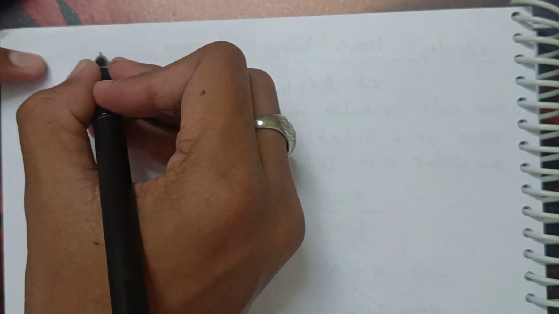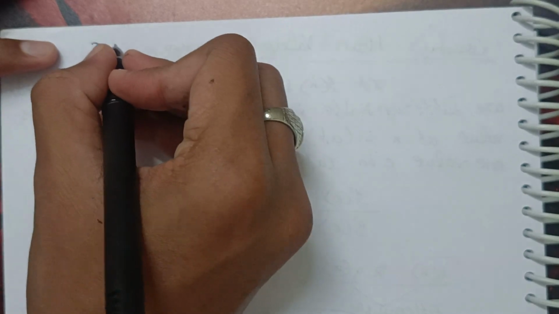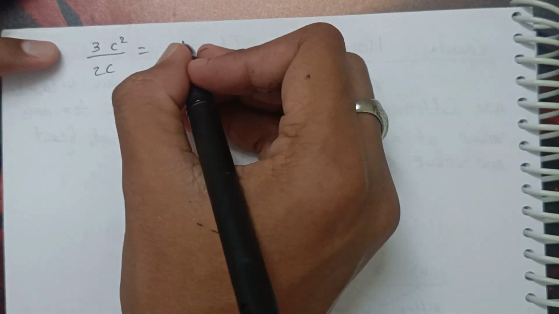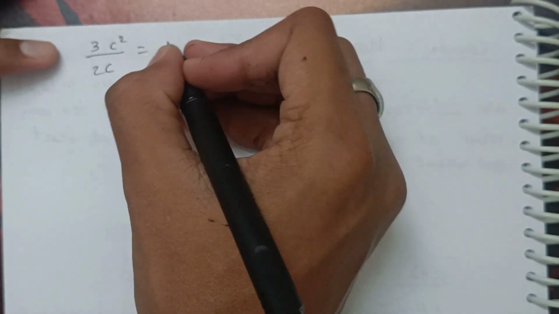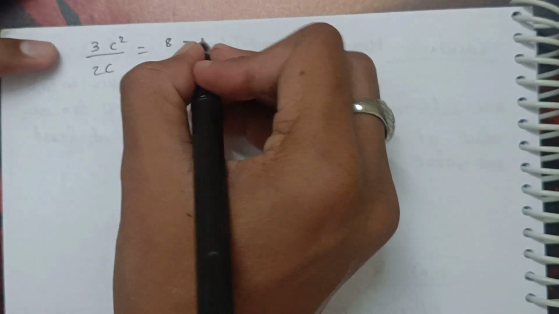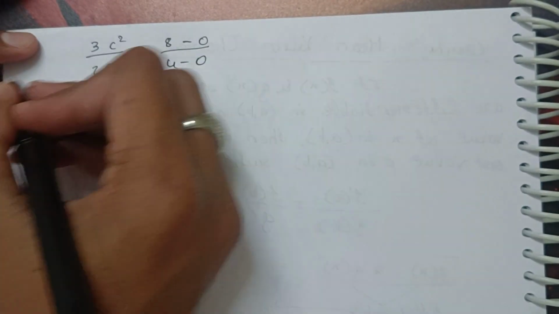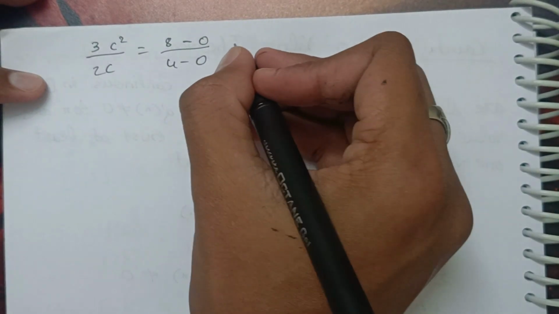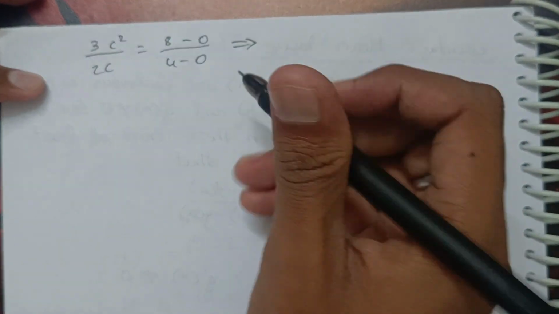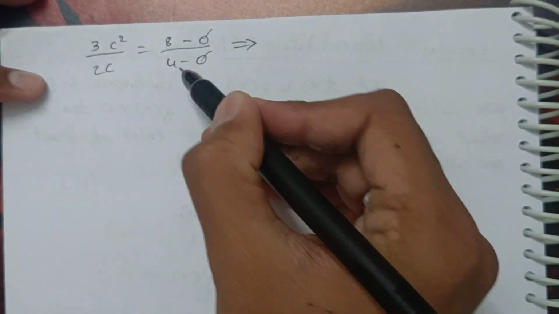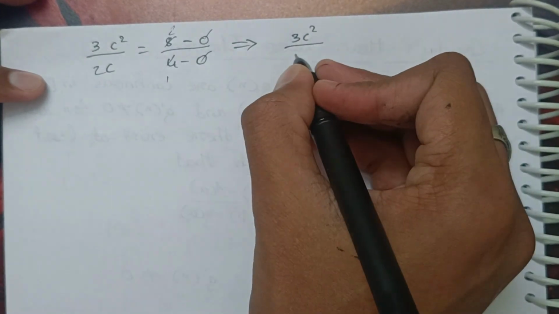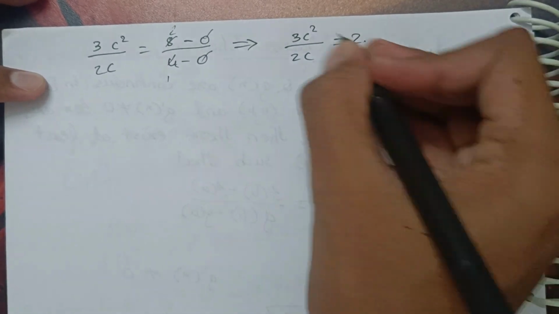So now fill in the values: 3c square divided by 2c, and f of b, that means the f of b value is 8, minus 0, divided by 4 minus 0. So these are all the things we have. After solving this, 8 by 4 is 2, so we get 3c square divided by 2c is equal to 2.